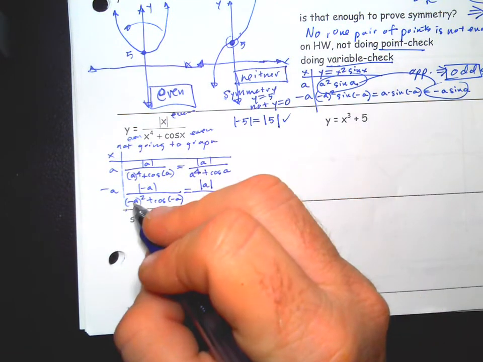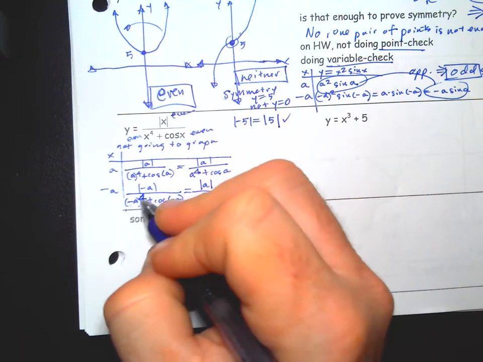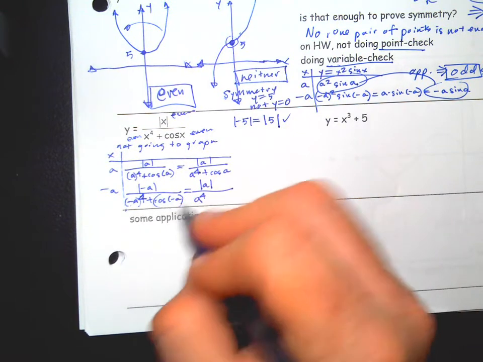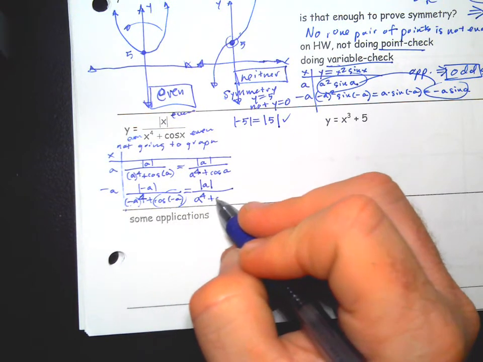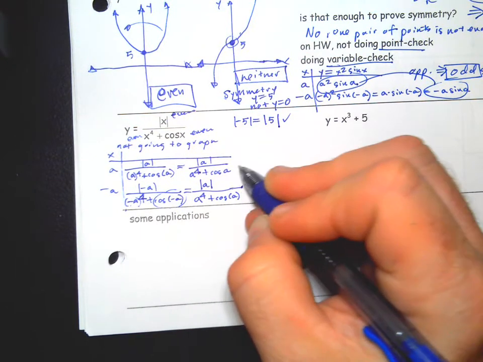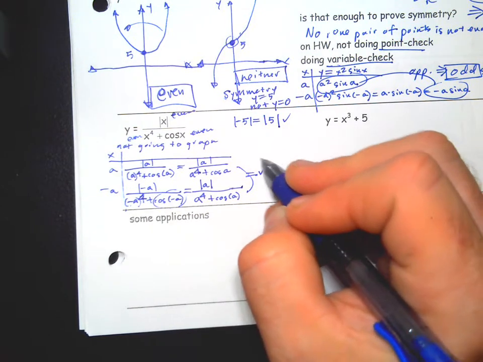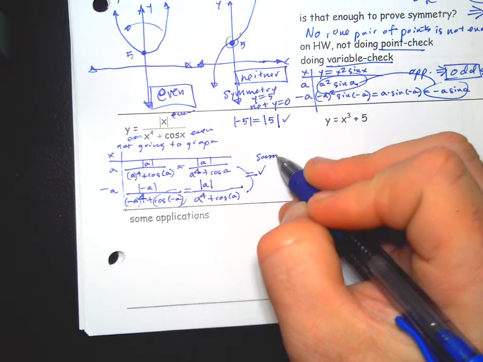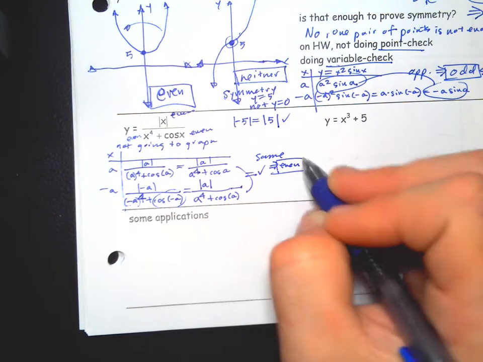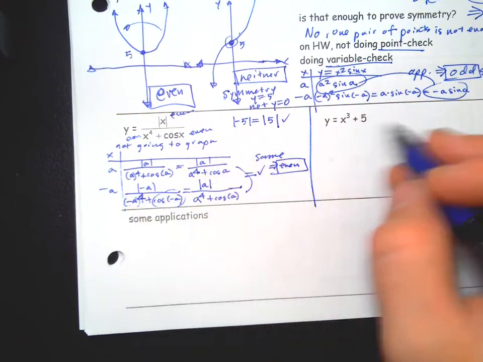And then negative A squared is going to be positive A to the fourth. Sorry, negative A to the fourth is going to be positive A to the fourth. And then what's the trig identity for cosine of a negative? It equals the same thing as the positive. So now we've shown that these are equal to each other, that they are the same, and therefore that is even symmetry. That's always going to be even symmetry. Okay? So this is the kind of work I want you to show.